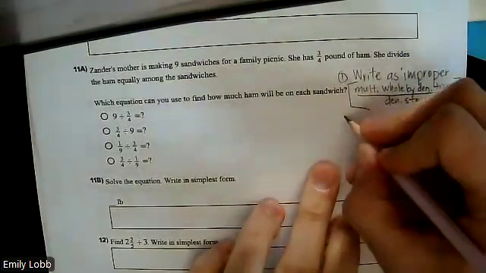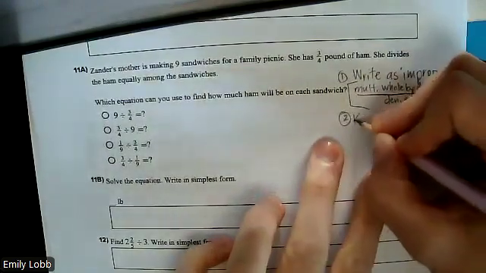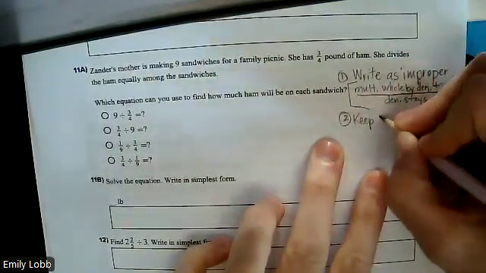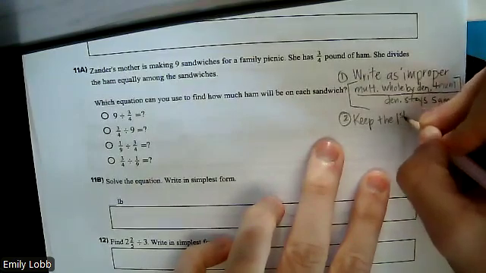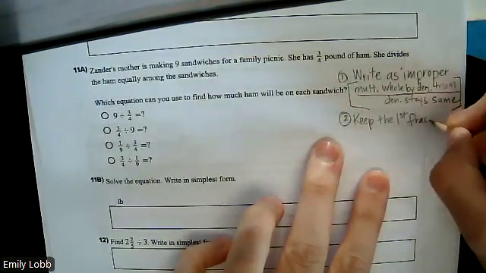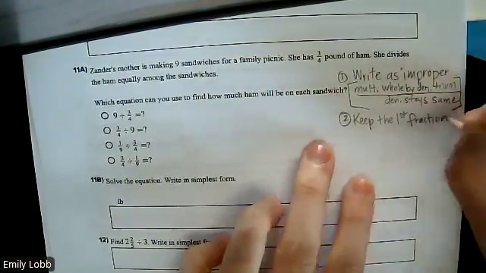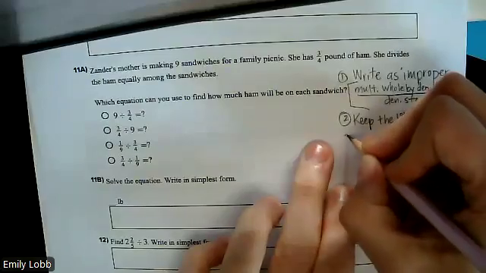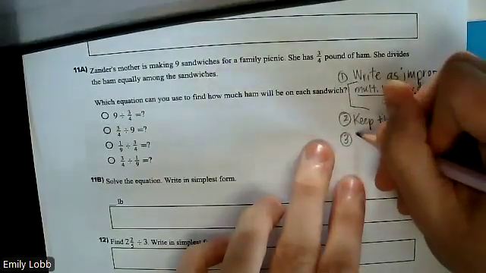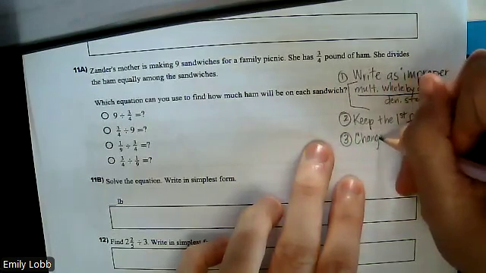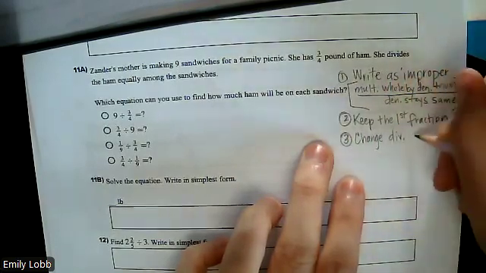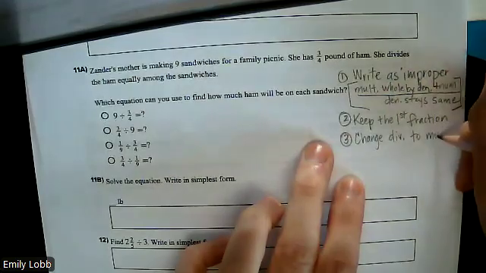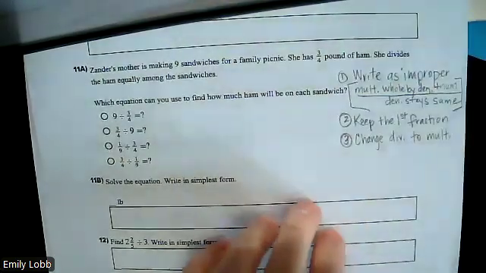And our second step is to keep, right? We keep the first fraction. When we're dividing, we're going to change division to what? Multiplication, right?